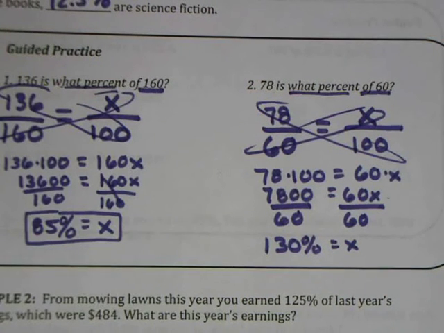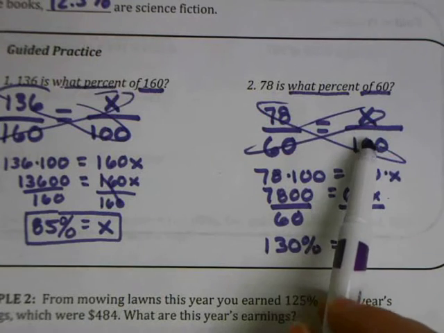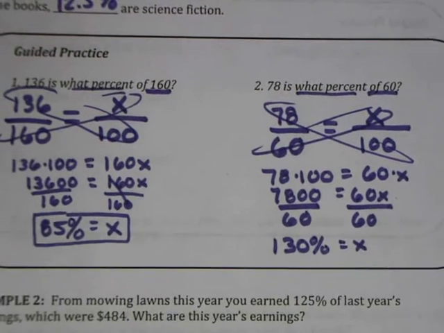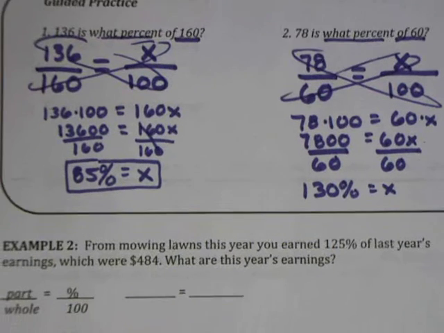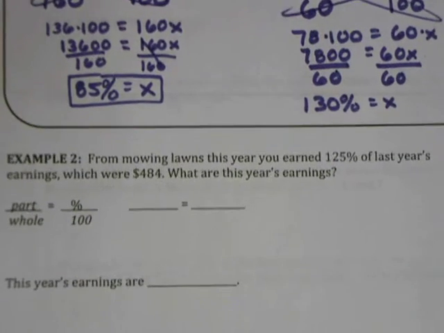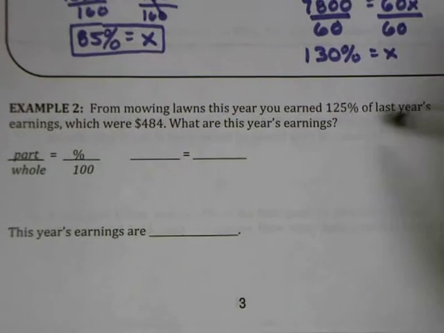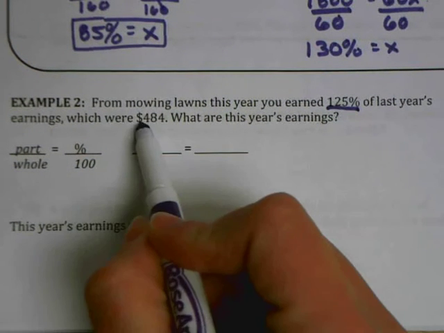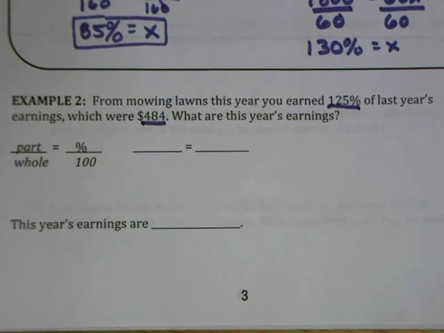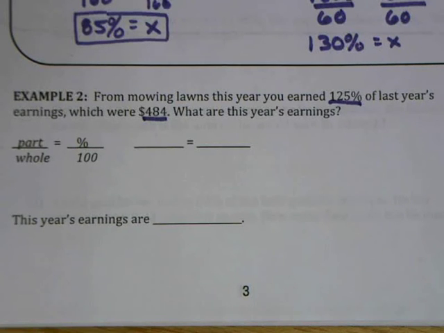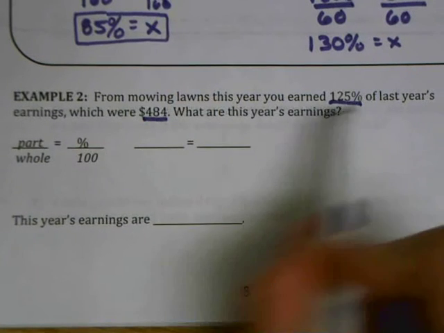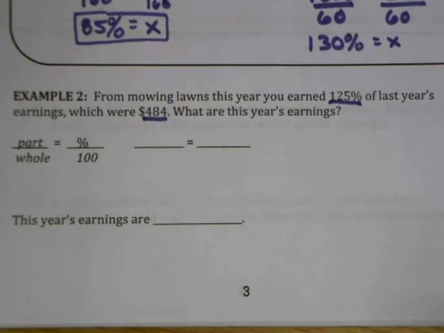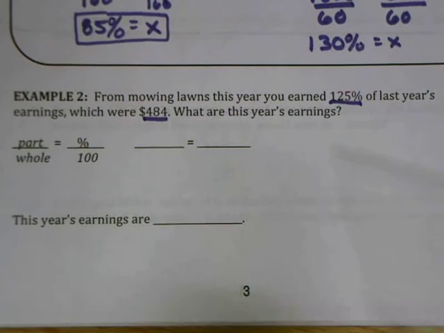All right, let's look at another way to fill these in. And all these, we were trying to figure out the percent, right? We can be given other information, though, and fill this out a different way. So example 2 says, from mowing lawns this year, you earned 125% of last year's earnings, which were 484. What are this year's earnings? Oh, well, it's good that you made 125% of them. That means, did you make more or did you make less? Yeah, you're making more. 125% is more than 100% of last year's.